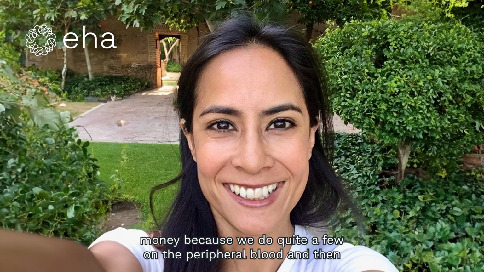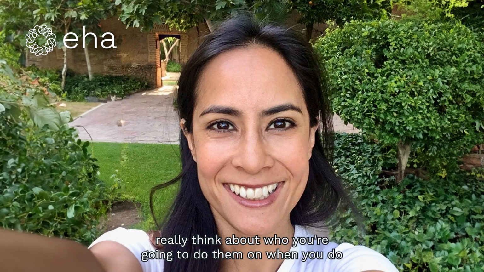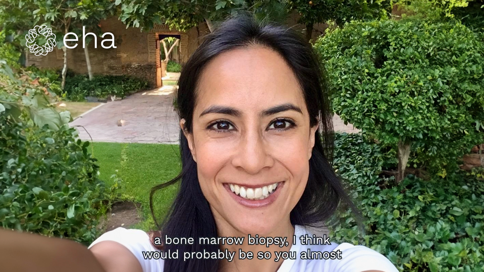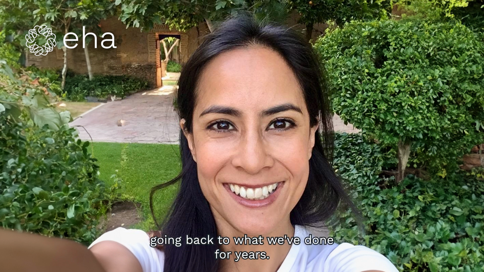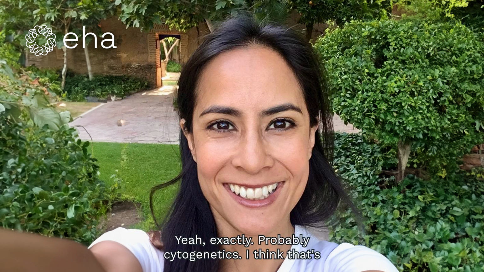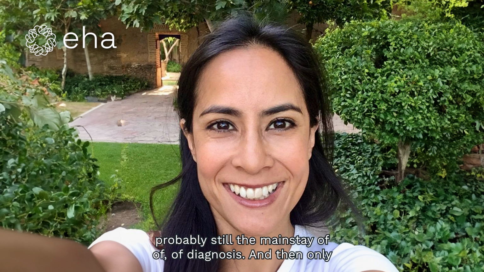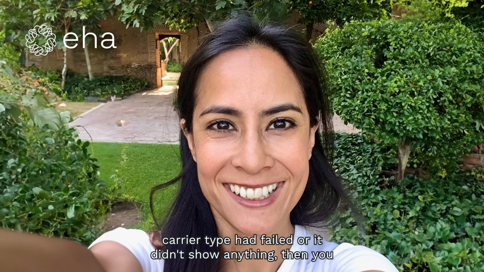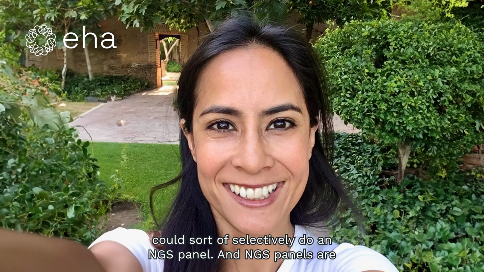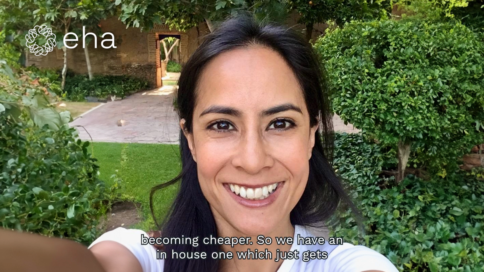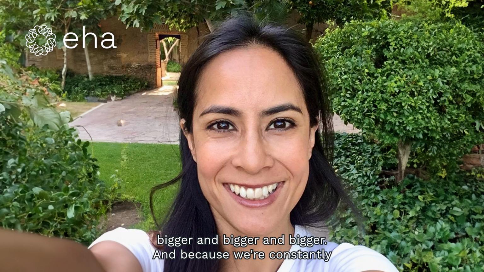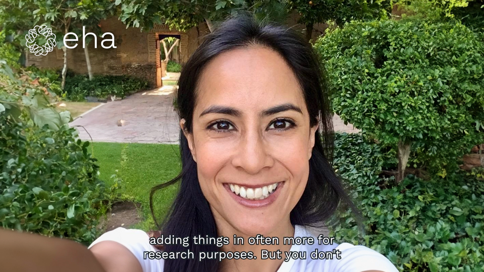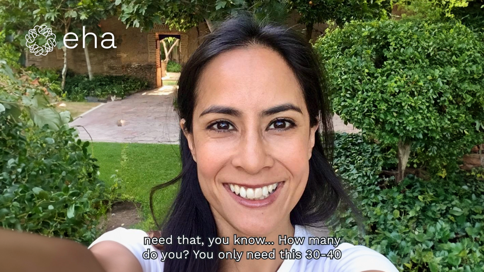So I think if something had to go, it would certainly be the peripheral blood myeloid panels that I've just been talking about. You could argue that actually we don't really need to be doing them on the peripheral blood. For us, that probably would save quite a lot of money, because we do quite a few on the peripheral blood. Then really think about who you're going to do them on when you do a bone marrow biopsy. So you're almost going back to what we've done for years, in terms of cytogenetics. I think that's probably still the mainstay of diagnosis. And then only in cases where you had a high index of suspicion, but your karyotype had failed or didn't show anything, then you could selectively do an NGS panel.